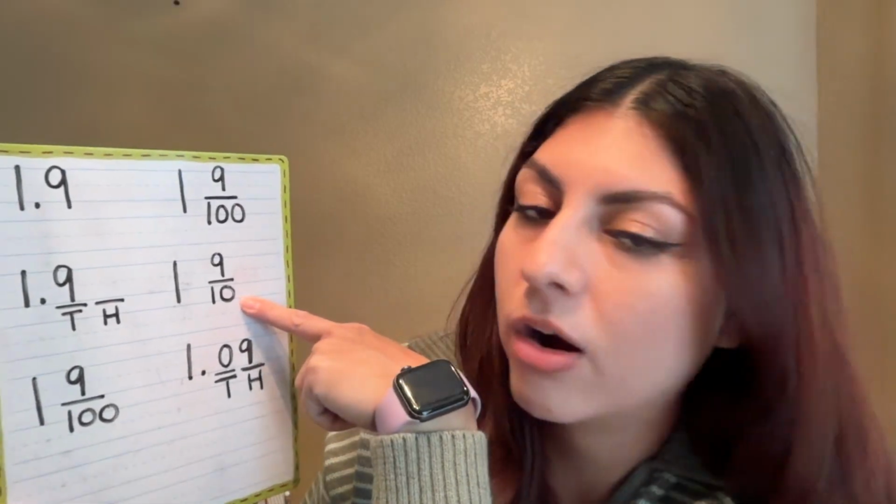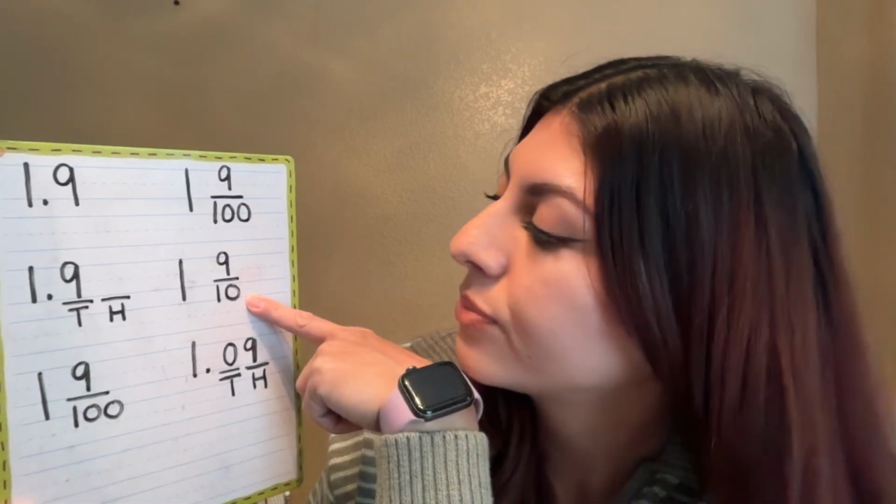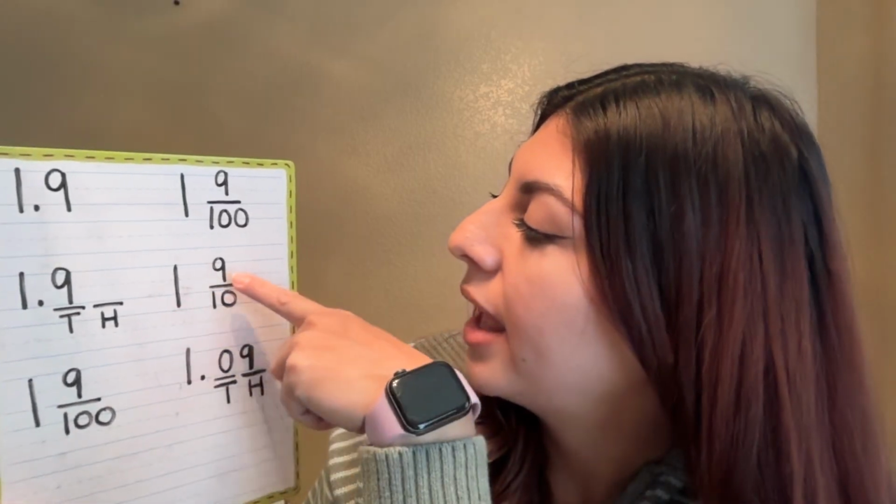And what will our denominator be? Let's look at the place values. We are in the tenths place. So what can we put down here to represent the tenths place? That's right, it's going to be a 10. So now we have 1 and 9/10ths.